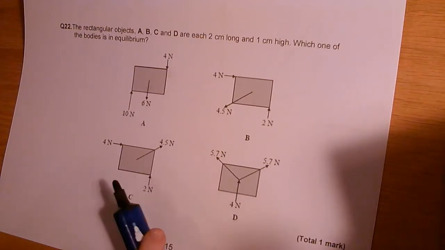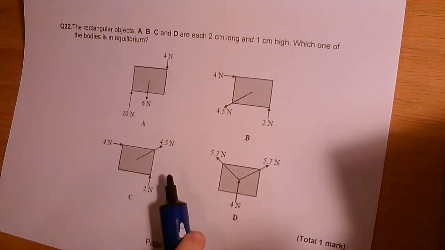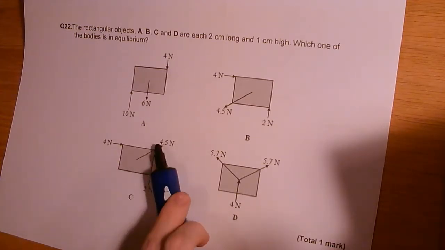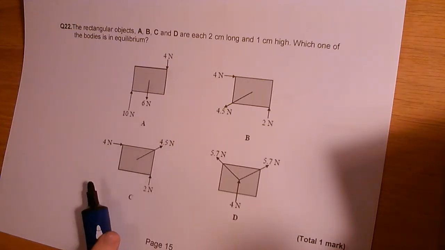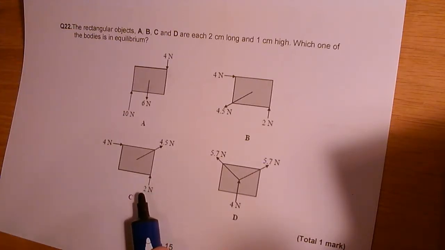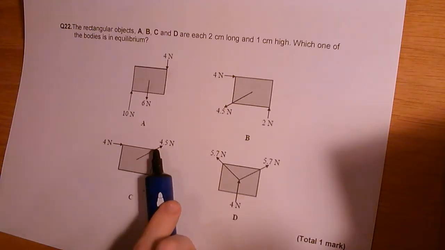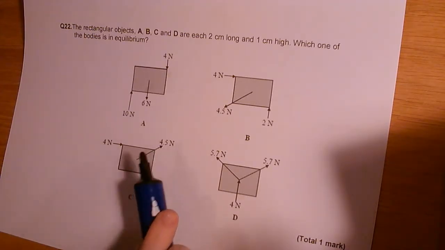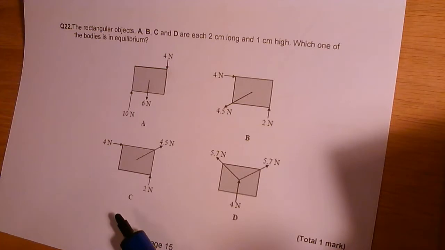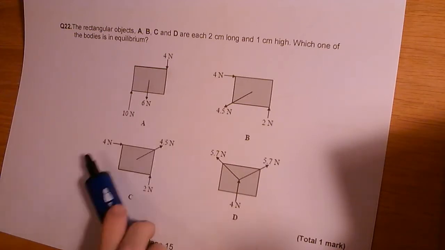These 2, even more obvious perhaps. This one here has got a force to the right, and then a component of this is to the right. There is literally nothing to the left, and so we can't have equilibrium here. You could do it vertically as well. Total force of 2 newtons up here. We've got a component of this 4.5 newton force, which is also upwards, but there's no downwards force to counteract it. This cannot be in equilibrium.